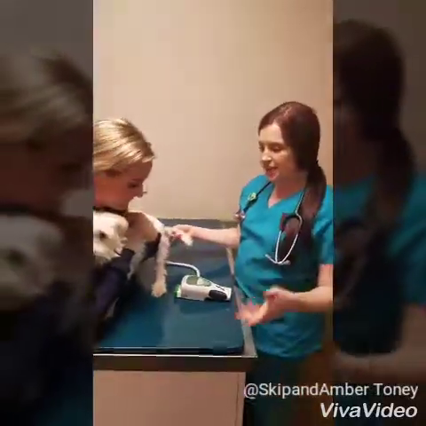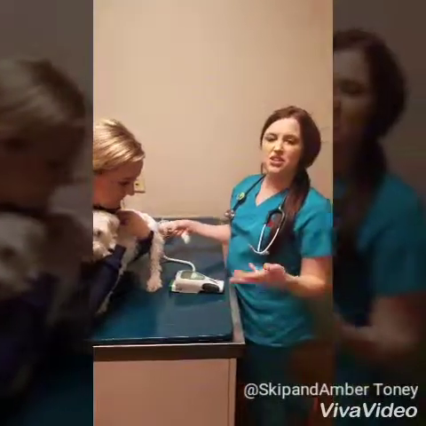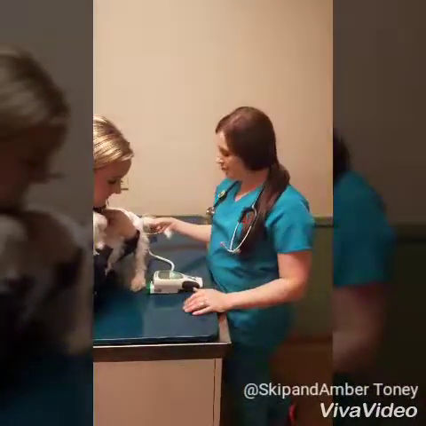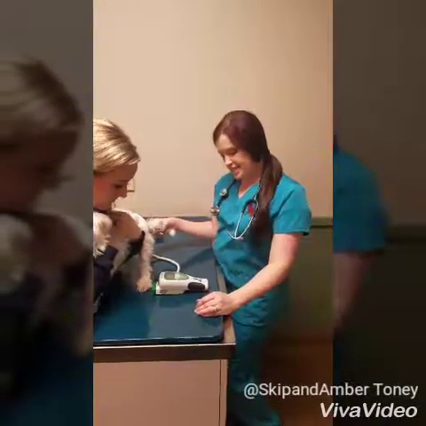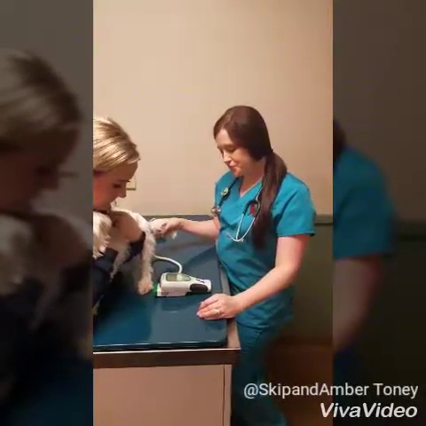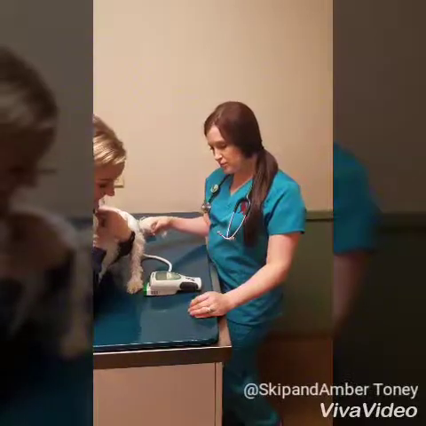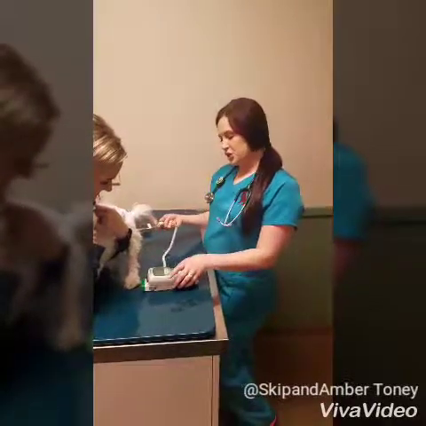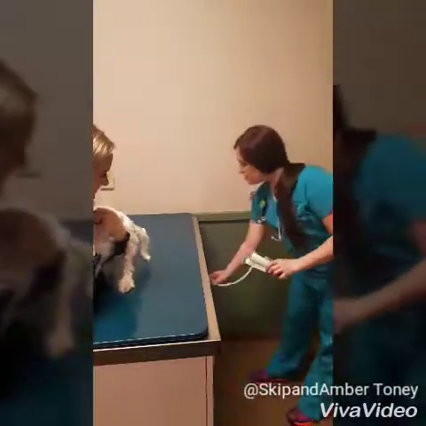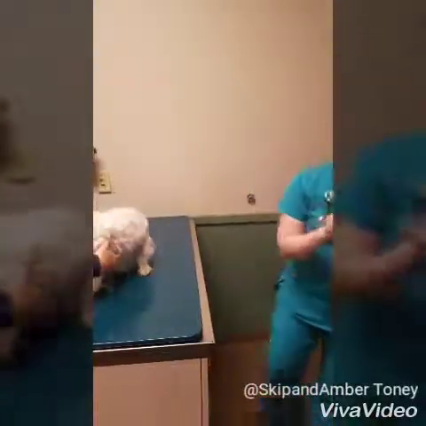Normal temperature rate on a dog is 101.5 to 102.5. So we are going to see what his is. 98.2. It's a little subnormal, so I would definitely alert the doctor to that and let the doctor know.